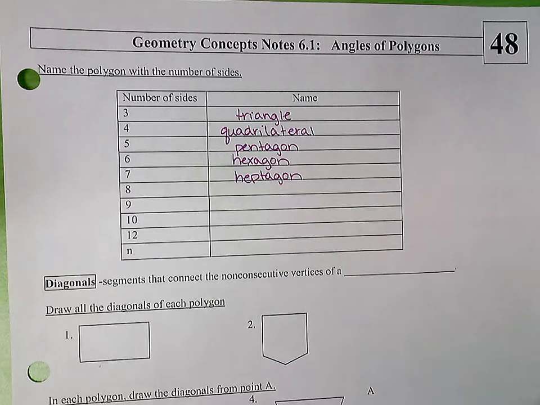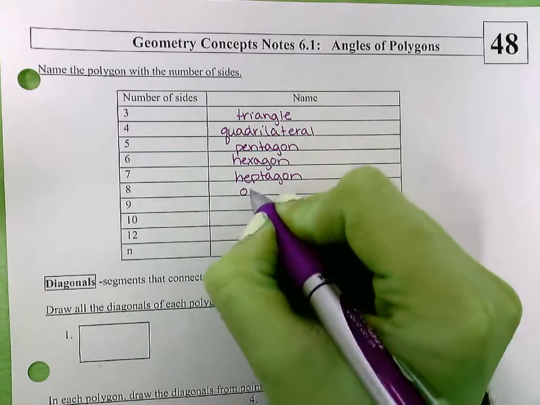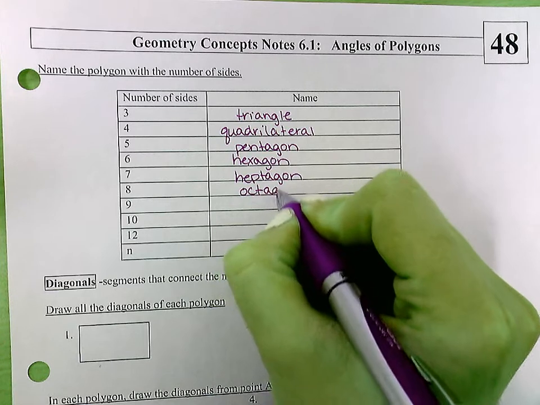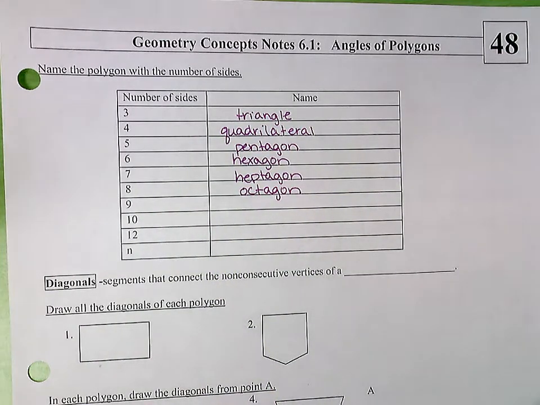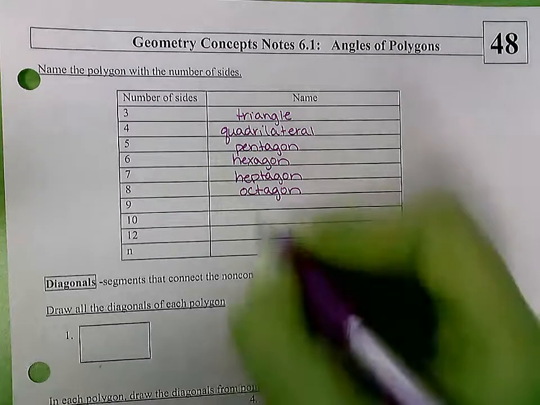If there are 8 sides, that is an octagon. Oh, good job. I remember this. We did this last year. If there are 9 sides, that's a nonagon.